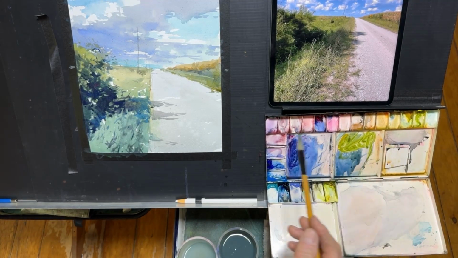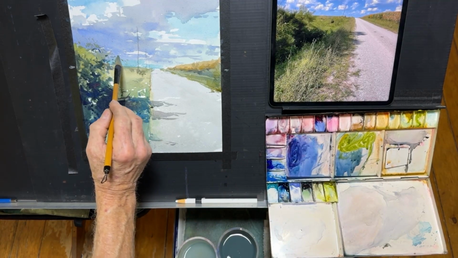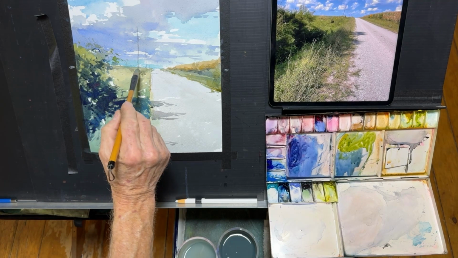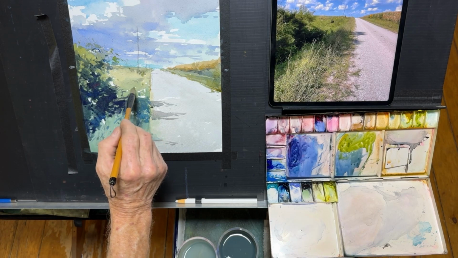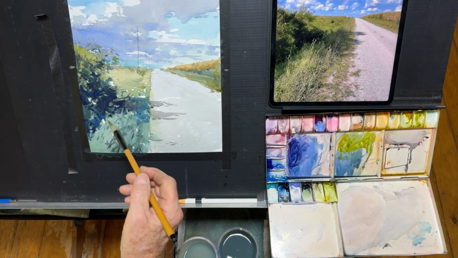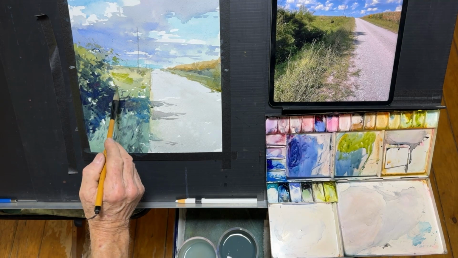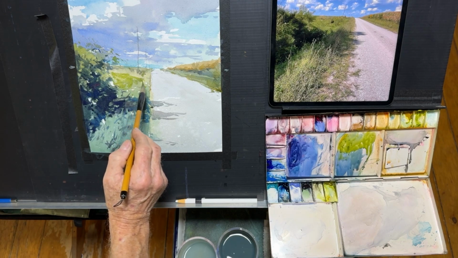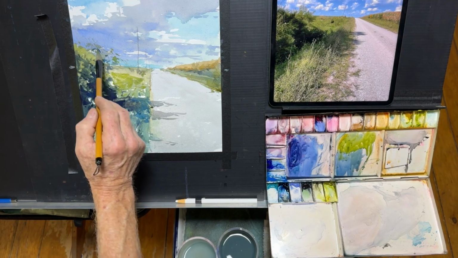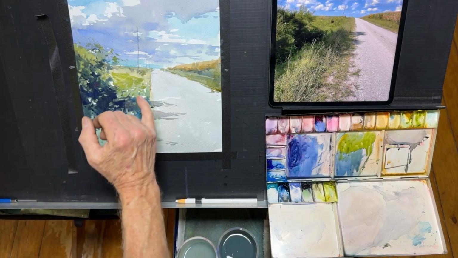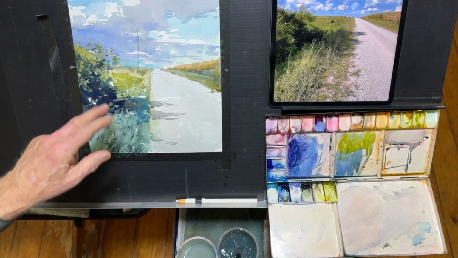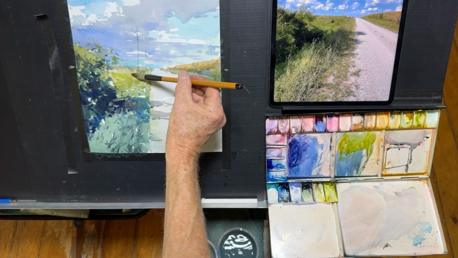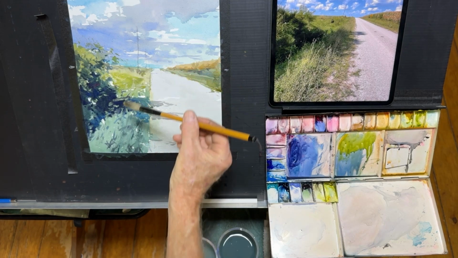Lighter. Don't like that hard edge, so I'm bringing a damp brush to the top of it to let the paint swim into it.